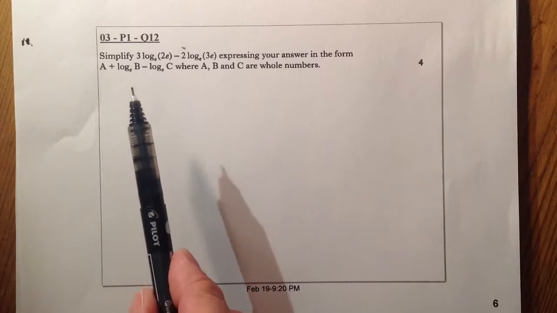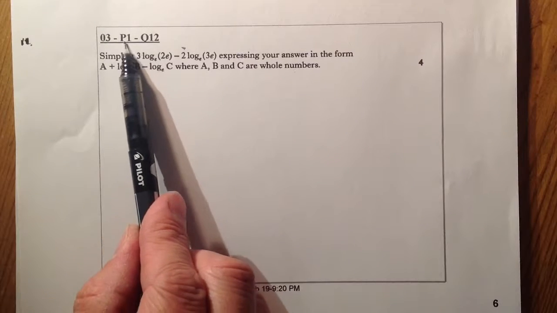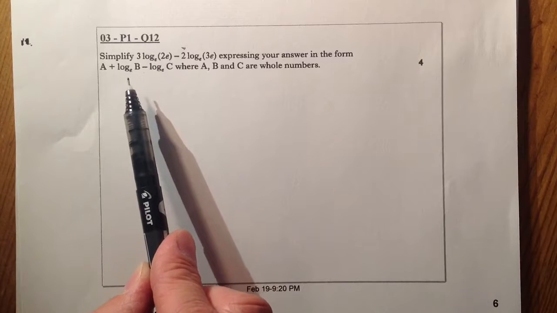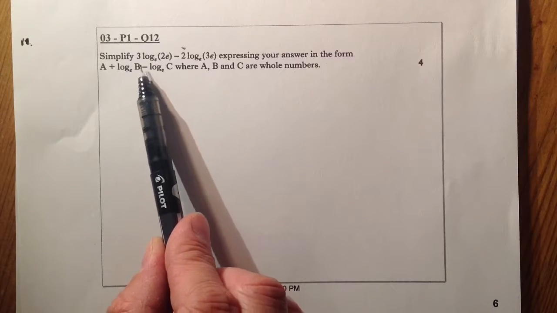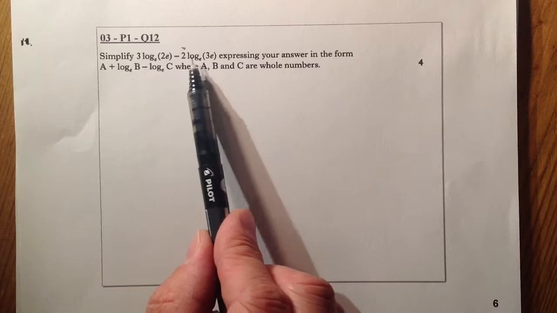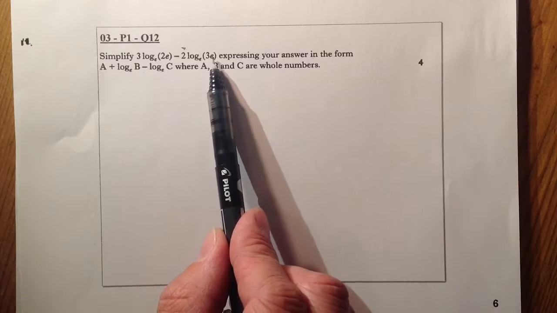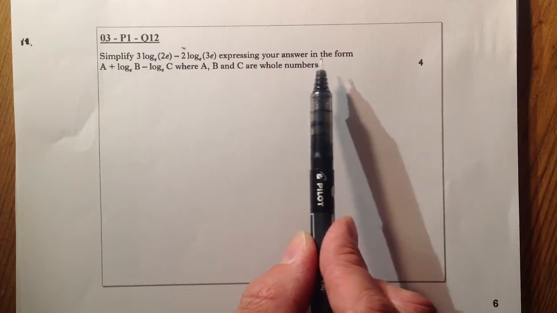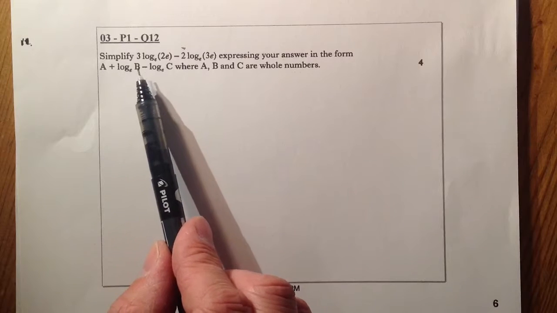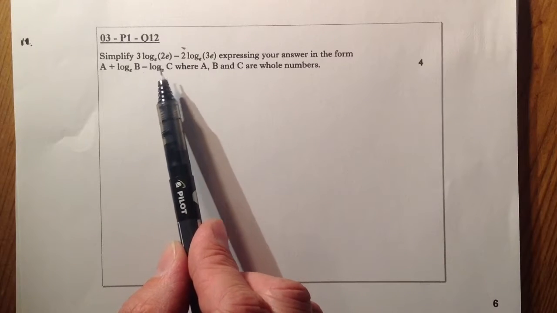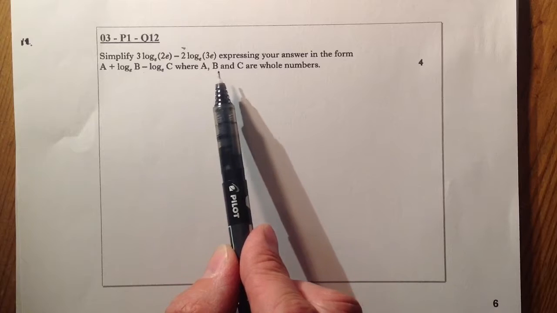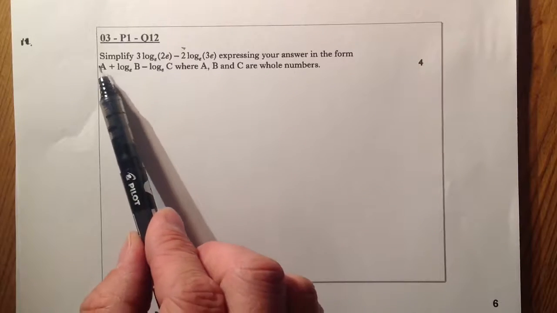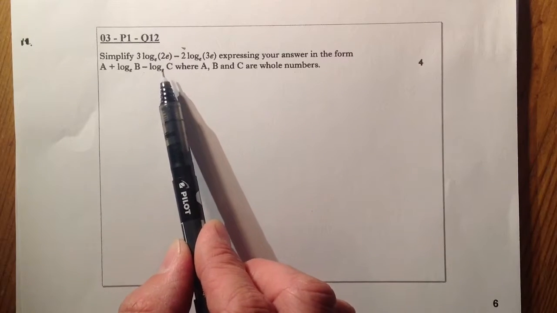This is Higher Maths. It's paper 2003, non-calculator paper, question 12. We've to simplify 3 log_e 2e minus 2 log_e 3e, expressing the answer in the form a plus log_e b minus log_e c, where a, b and c are whole numbers. So I've got whole numbers that should be sitting in here.